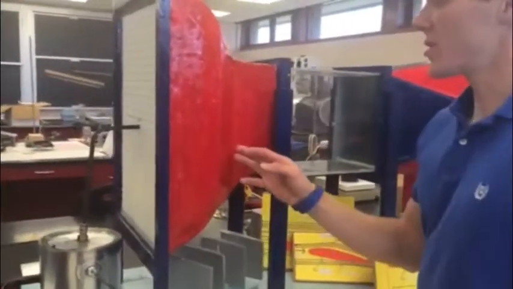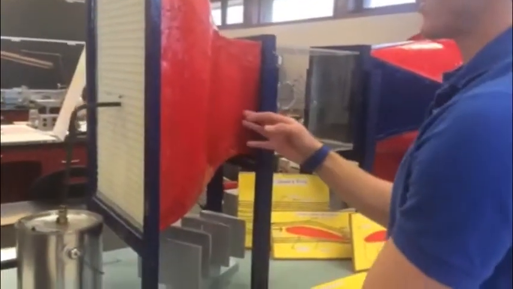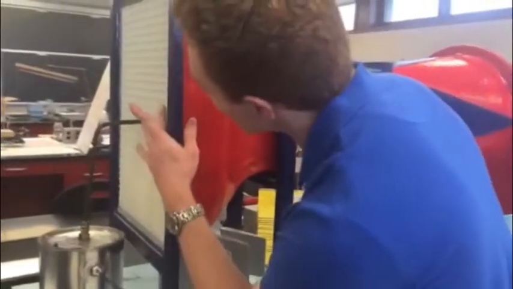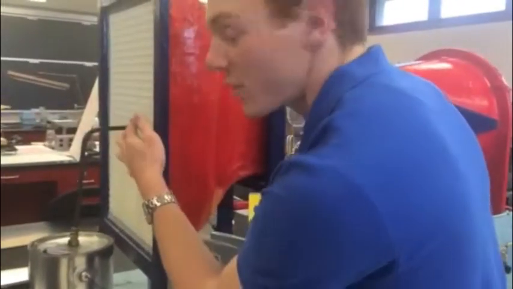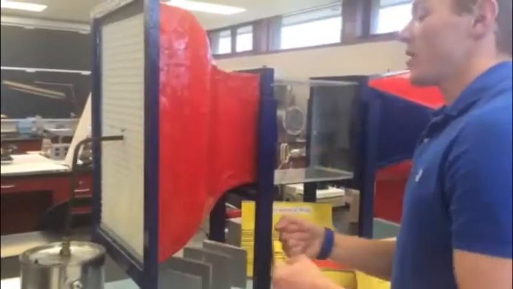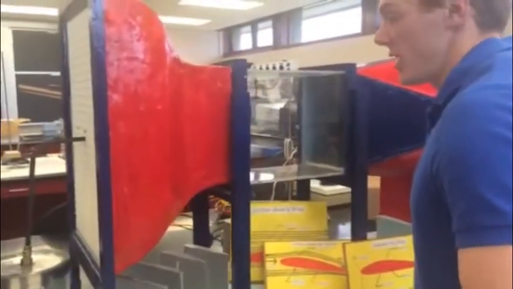So the first section is the entrance cone, and the entrance cone has, as you can see, a honeycomb like mesh, if you will, which will straighten out any swirls that the fan pulls in.